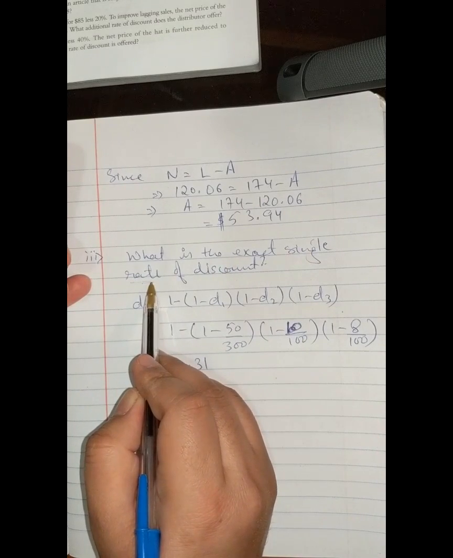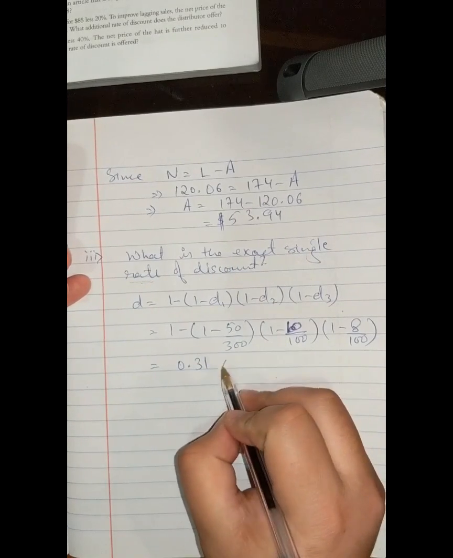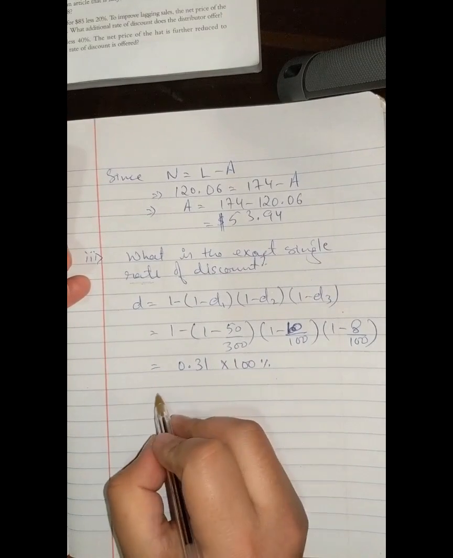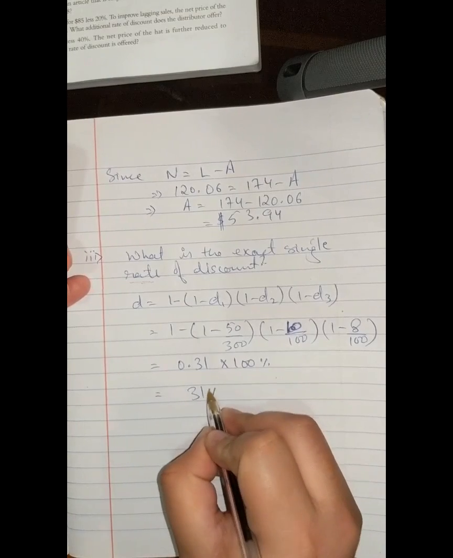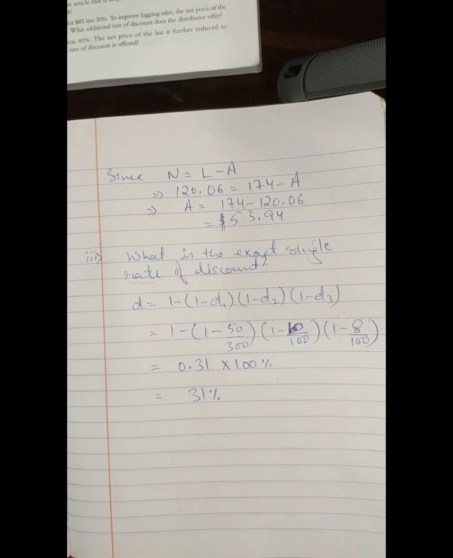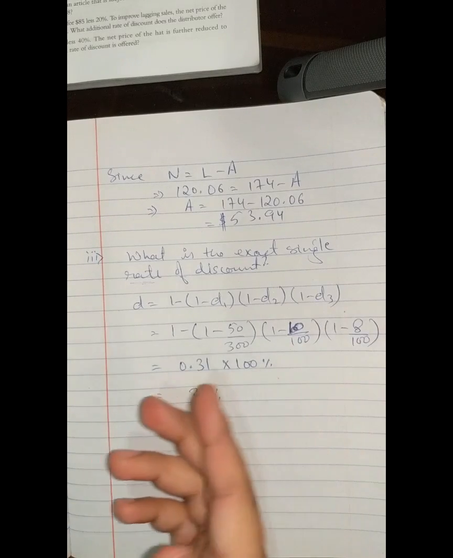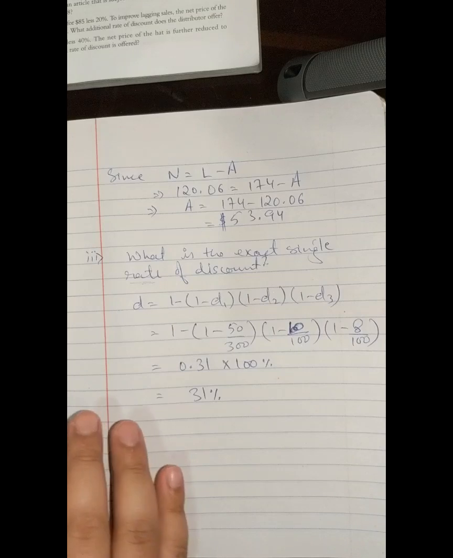Rate should be in percent, so we will convert this into percent by multiplying by 100. So this will give me 31%. So the exact single rate of discount is 31%. Exact single rate of discount or equivalent rate of discount, same thing.